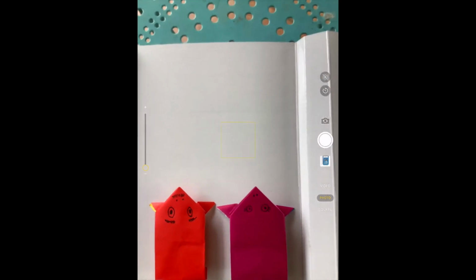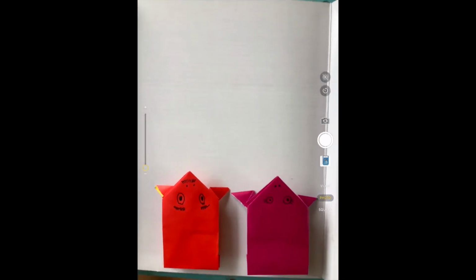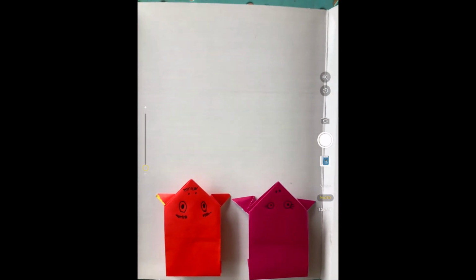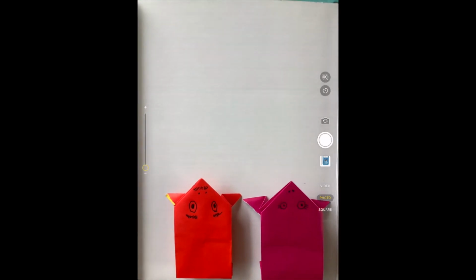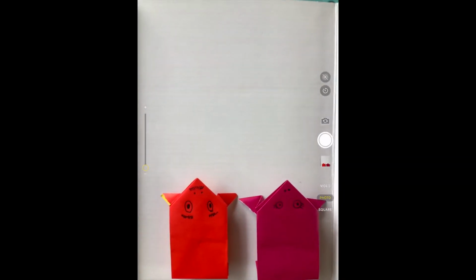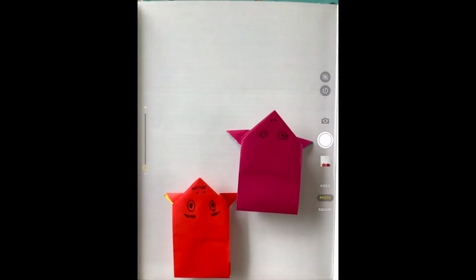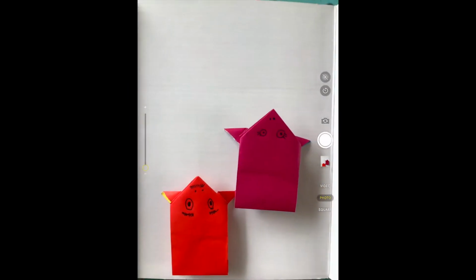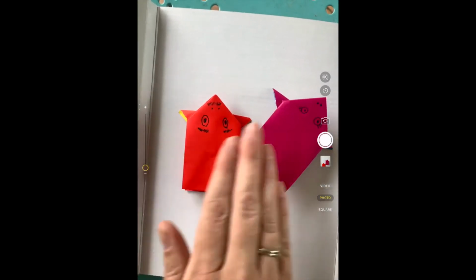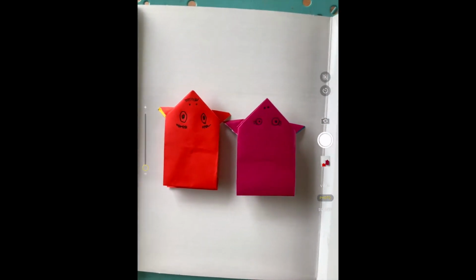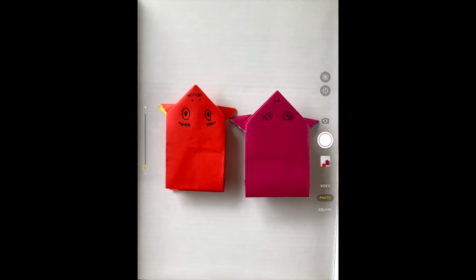I like to have a little background, so I'm just using this piece of cardboard. You don't have to do that unless you really want to. So I'm just getting mine set up, and I'm taking a picture with the white button on my device. It might look different on your smartphone or your tablet or your Chromebook than the way it looks on mine, but you're going to do the same thing.